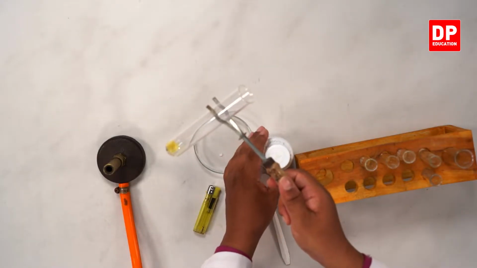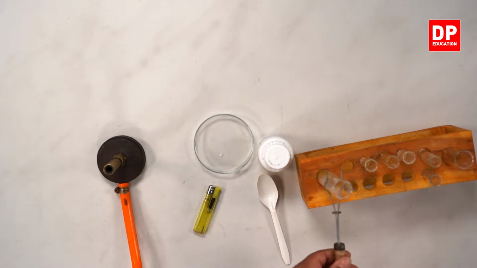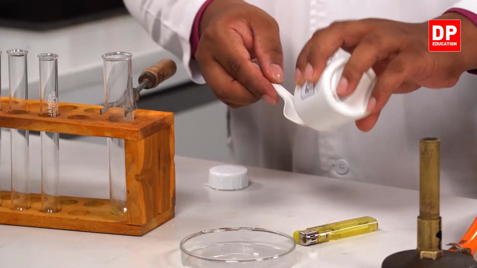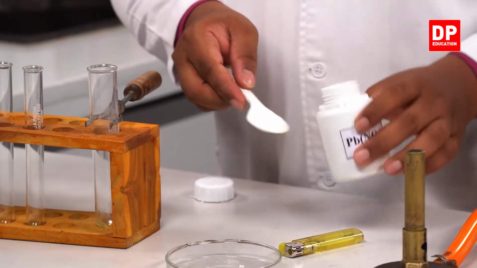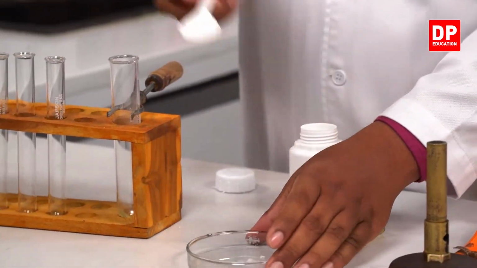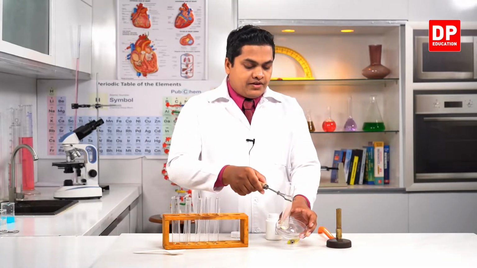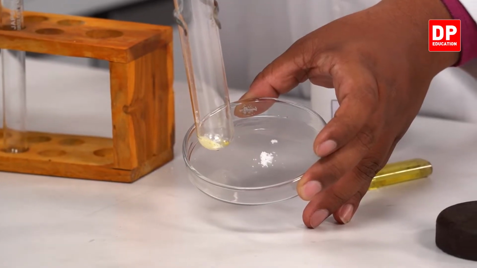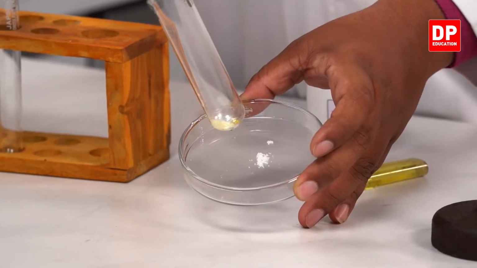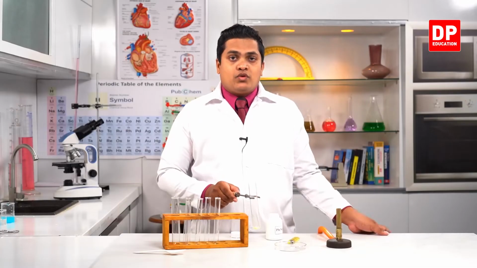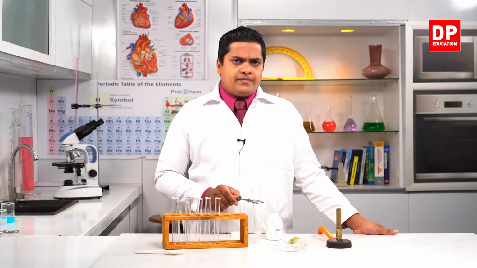Now once again I'll keep it in here. Now I'll use some lead nitrate using this. Here, check the color of these two. See, it has changed to a yellow colored substance, and you can clearly observe that. A brownish colored gas was emitted, which means that new substances have been created.